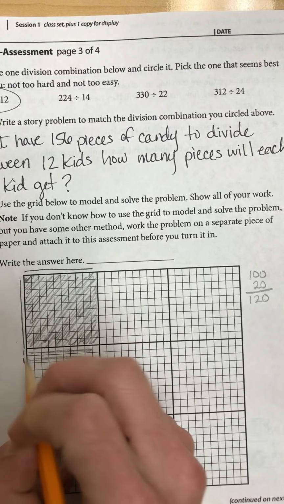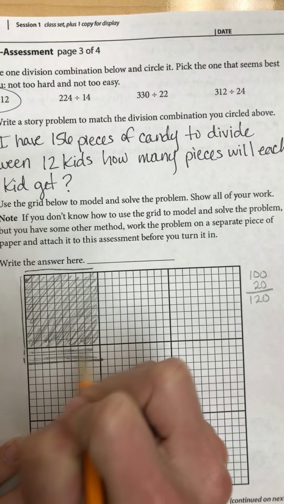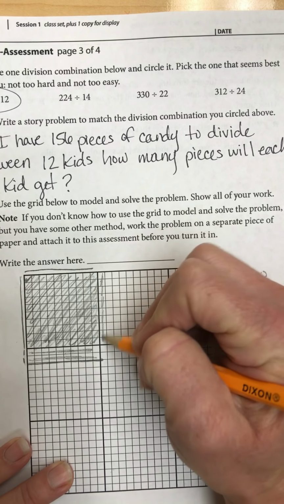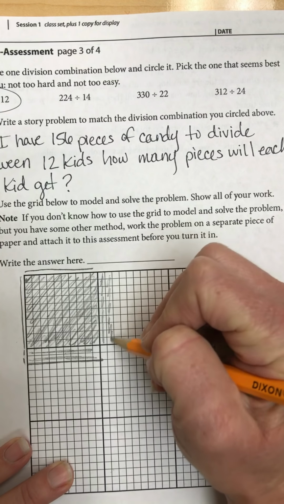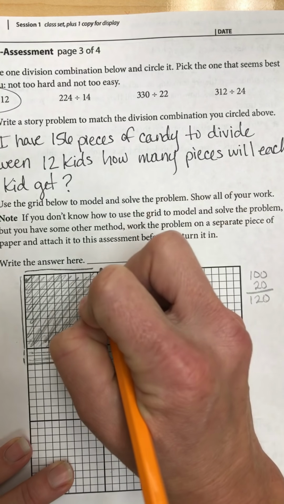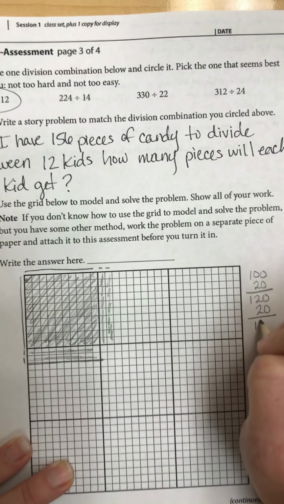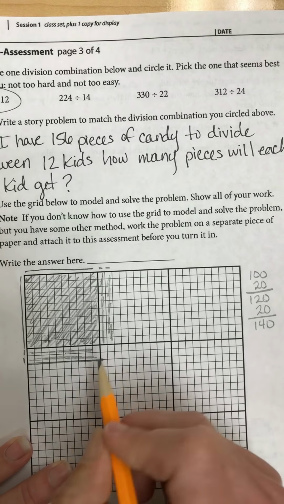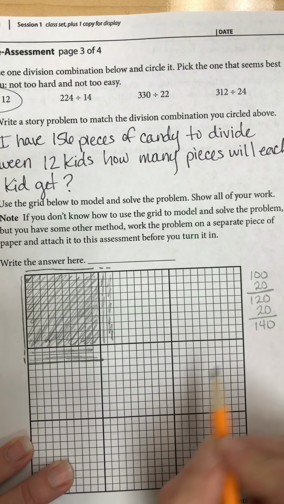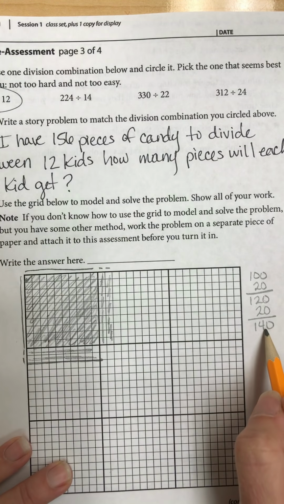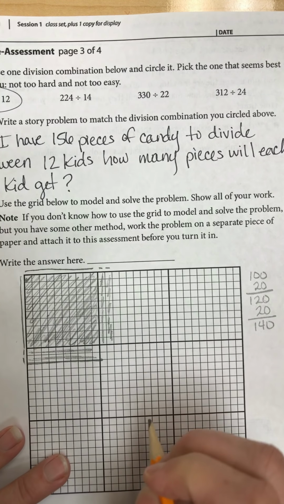So I only have 120. And I can't go any farther down here because it's only divided by 12. So if I color in this one and this one, that's 20 more, 10 and 10, 2 strips, which is 140. And that won't quite work because I still need 156. So I still need 16 more.